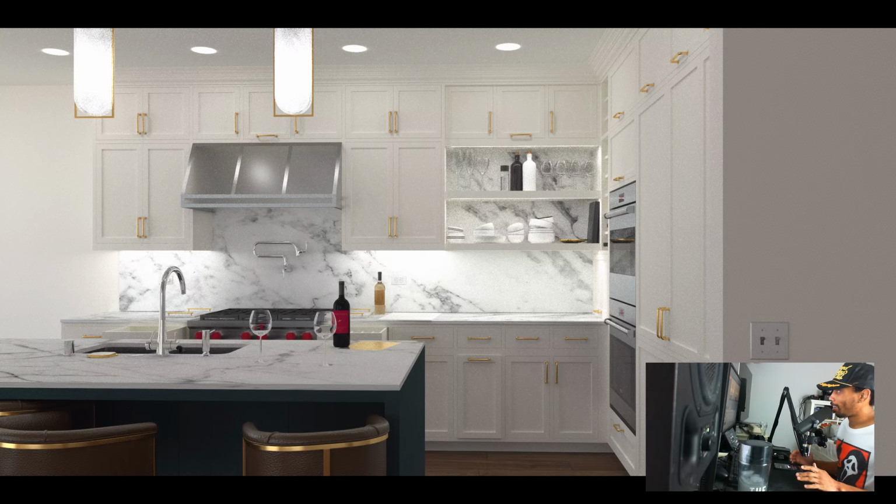But what you see right now is a render from a SketchUp project that I did in 2020. I think it was around 2020. And it was just really for fun, but I built up a portfolio from doing just for fun type of designs inside of SketchUp that ended up getting me some business.